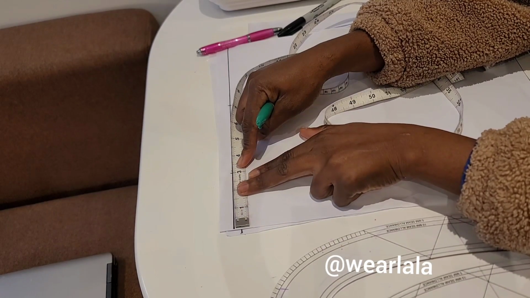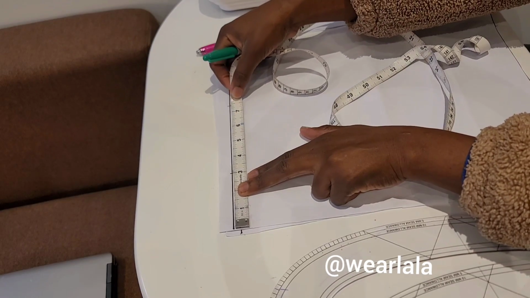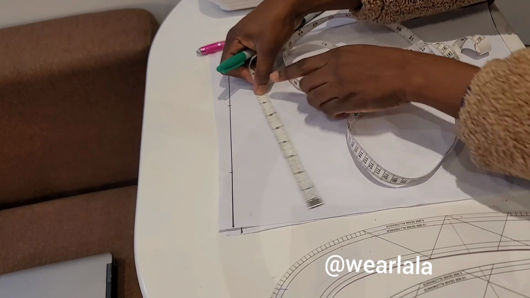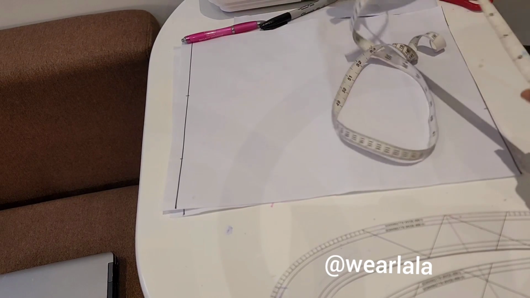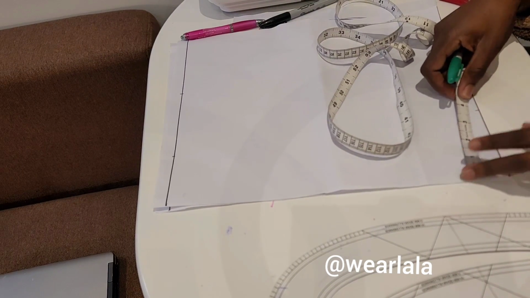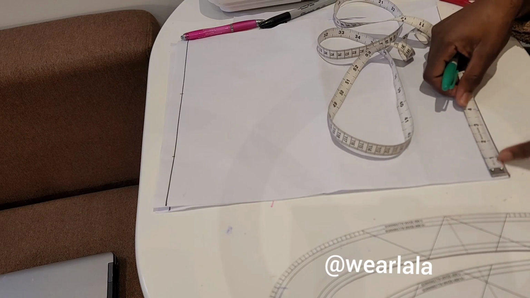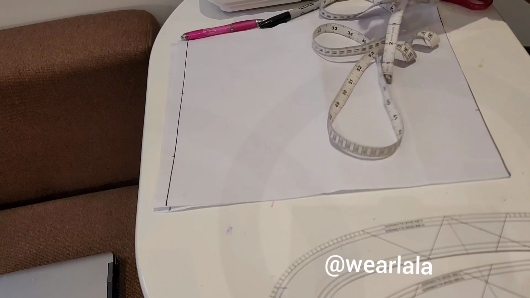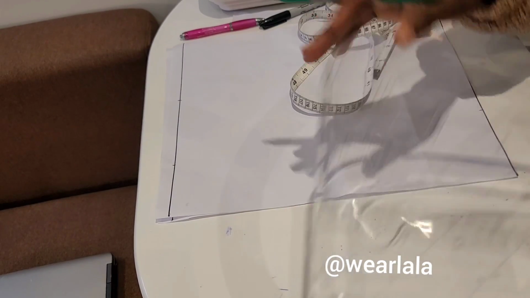Then the next thing I want to measure is my across back or my shoulder measurement. So I'm using 7.5 inches. So neck width, shoulder measurement. Then all down here, you want to measure half of your nipple to nipple measurement, which is also called bust span. Nipple to nipple measurement. So mine is 8. So half of this will be what? 4. So once I get that, I'm going to link my nipple to nipple measurements.